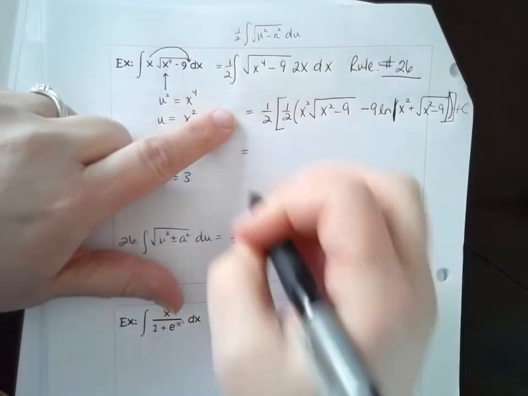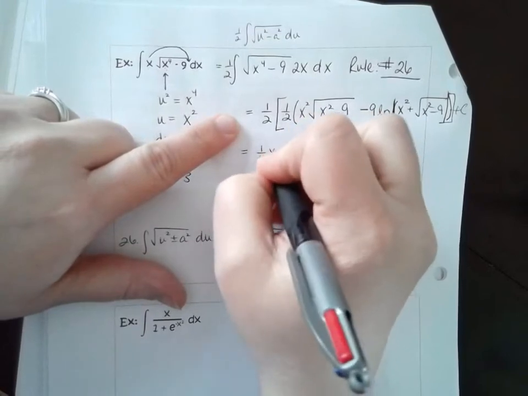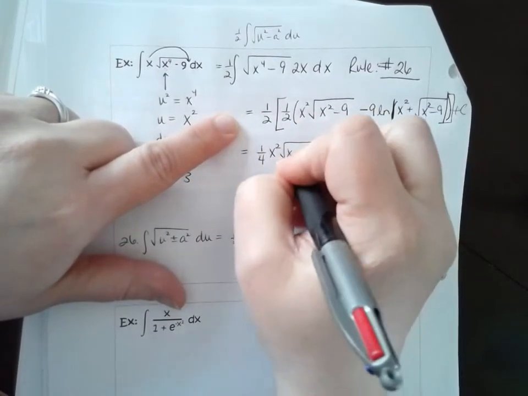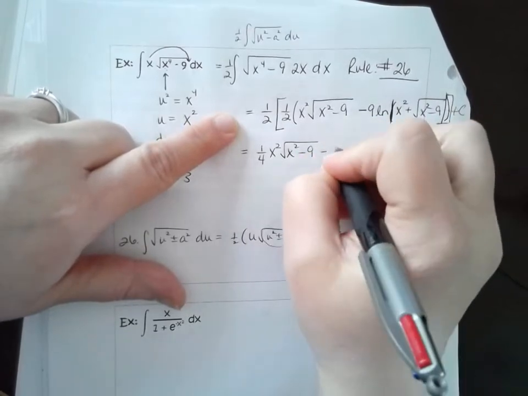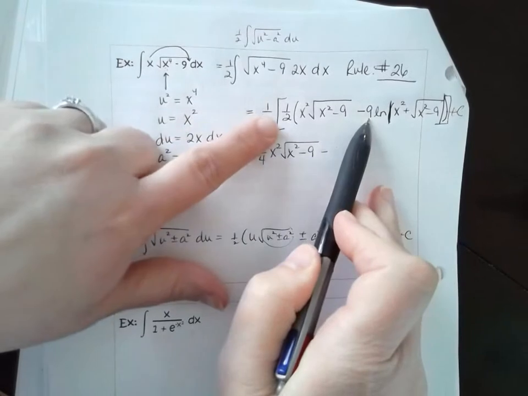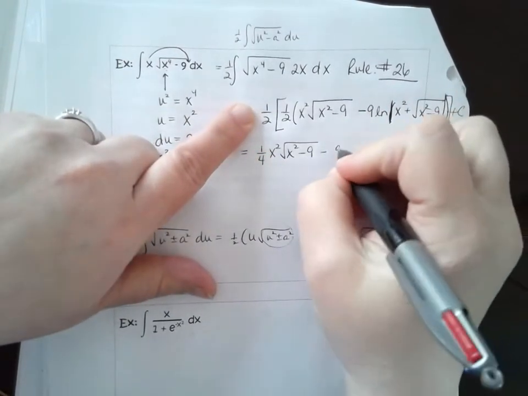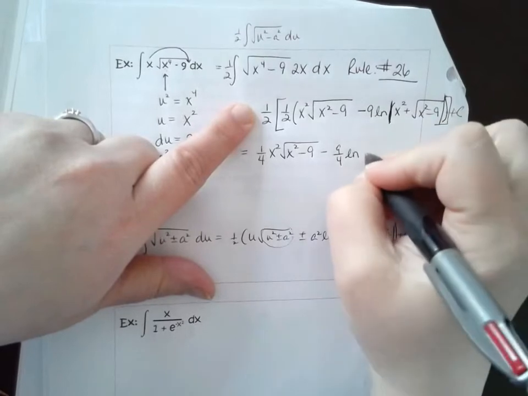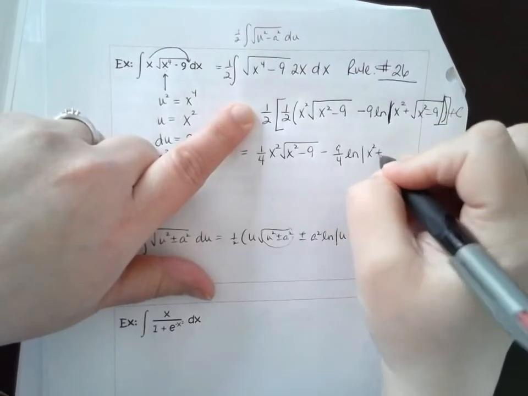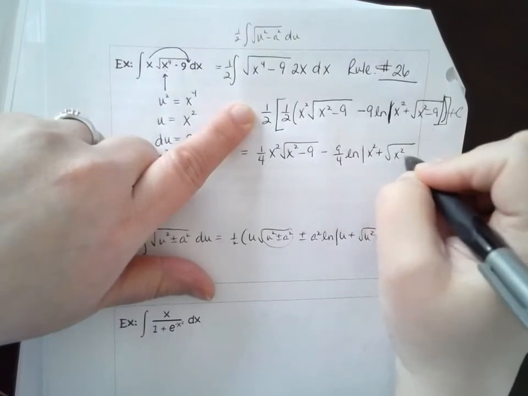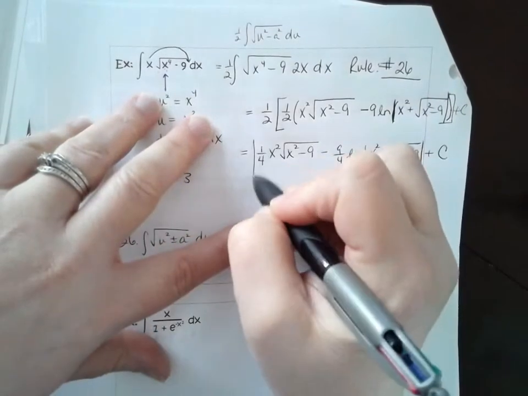This 1/2 is going to be distributed, making this 1/4 x squared times the square root of x squared minus 9. Minus 9, and see this 1/2 on the outside? There's also another 1/2. So this is 9/4 natural log of x plus the square root of x squared minus 9, plus c.